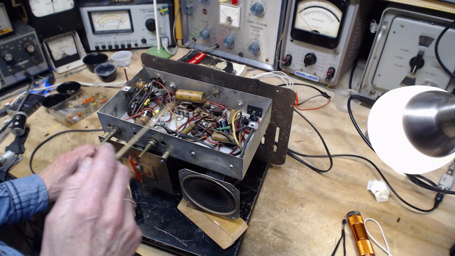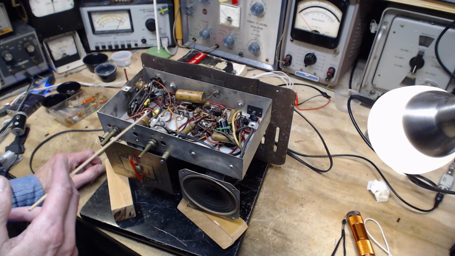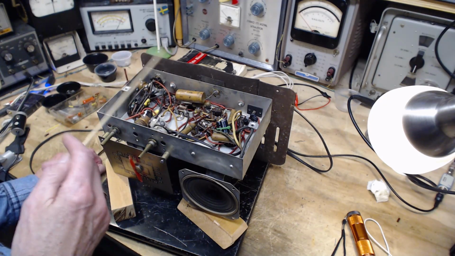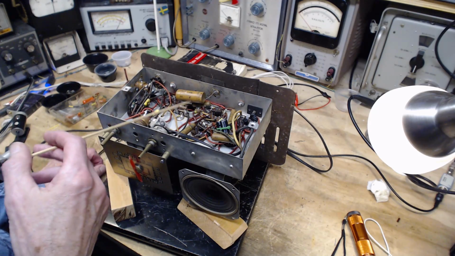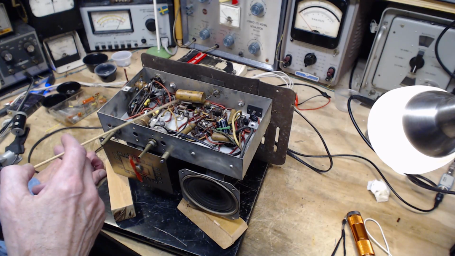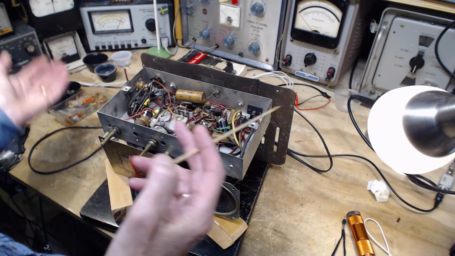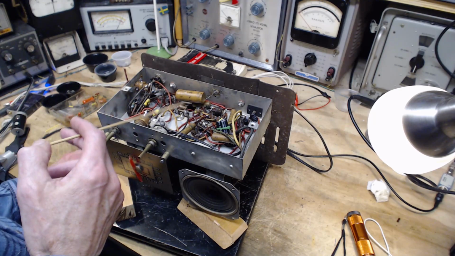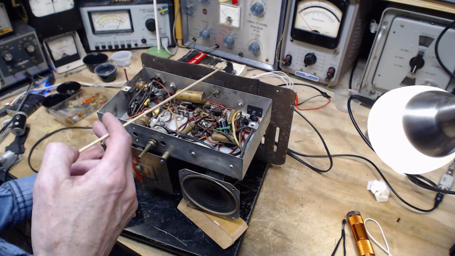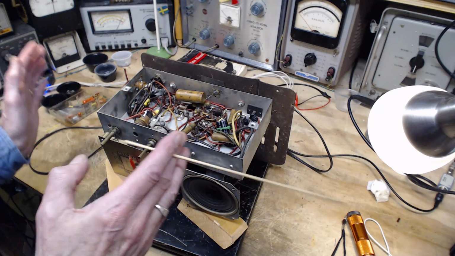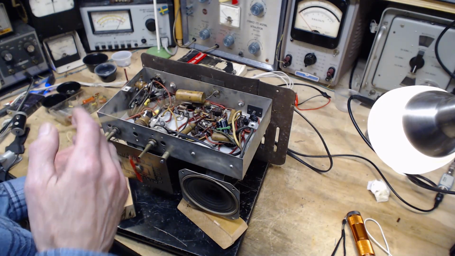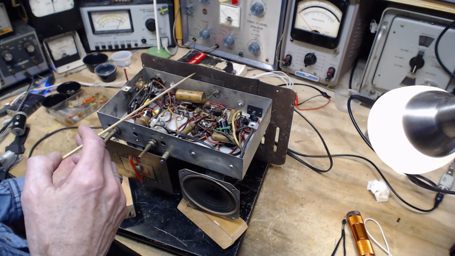These tubes are biased with a negative voltage. Where do you get a negative voltage in a radio like this? The easiest place to get it is to derive it from the AVC and or from the IF. So the output of the IF, which is 455 kilohertz, gets rectified. The resulting DC voltage could be thrown away. It's of no interest, except guess what? If you turn the diodes the right way, you get a negative voltage.